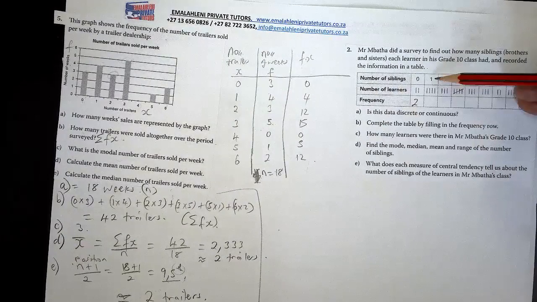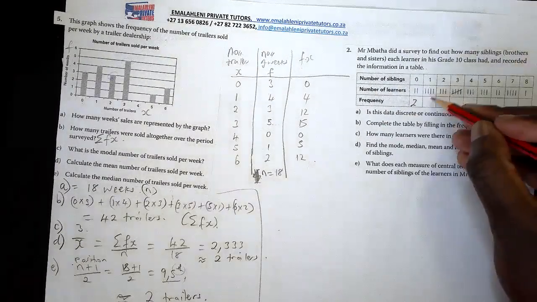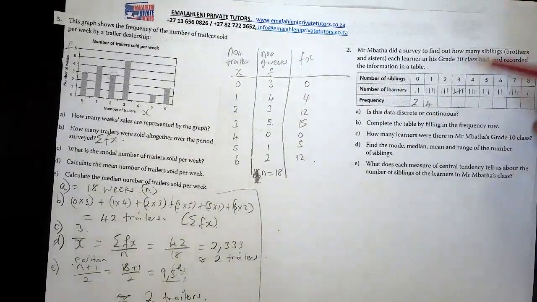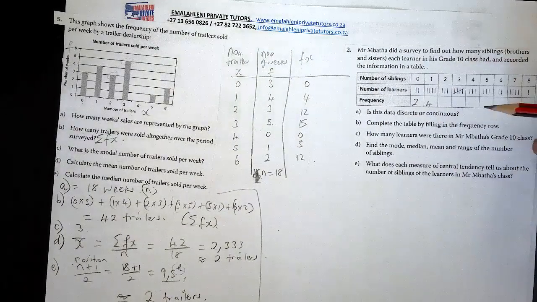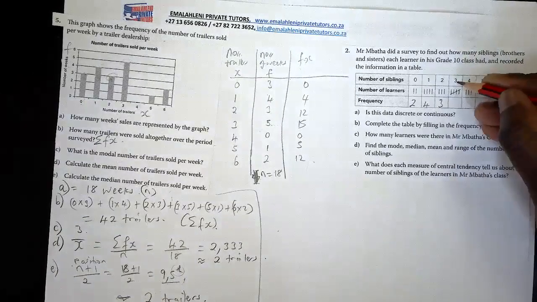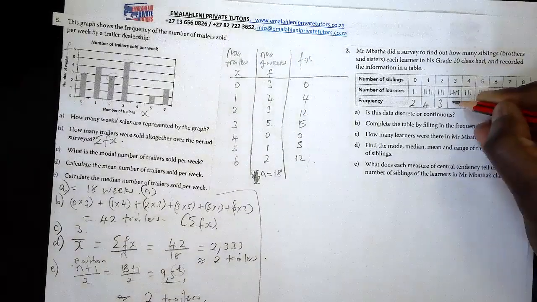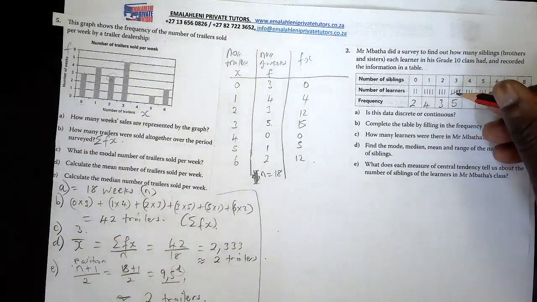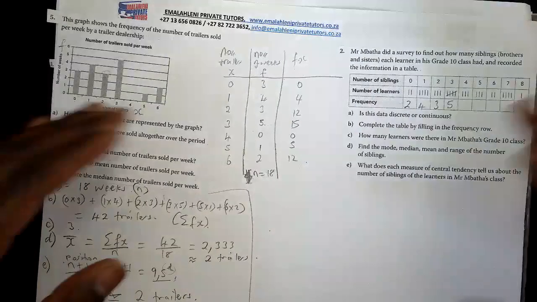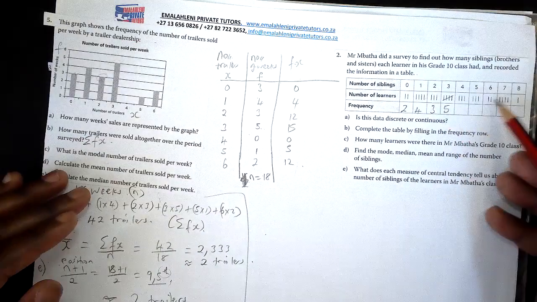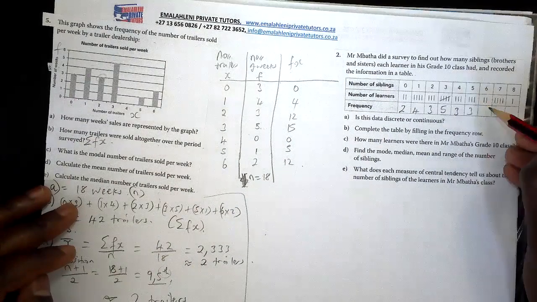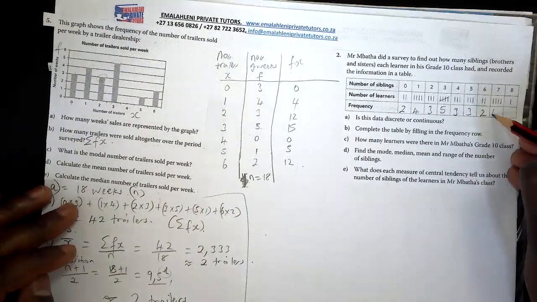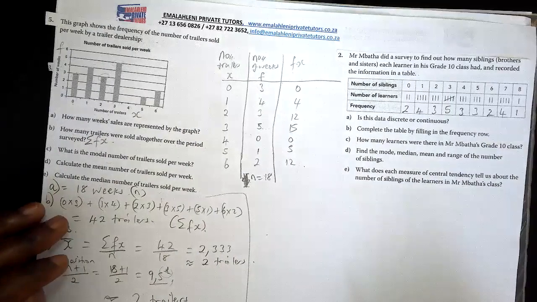Then what about those who have 1 sibling? How many are they? There are 4. That's our frequency here. Those with 2 siblings is 3. Those with 3 siblings is 5. You must also remember you must be able to read data from the tally table. This is represented as a tally. Now, 4 is 3, 3, 2, 4, and 1.